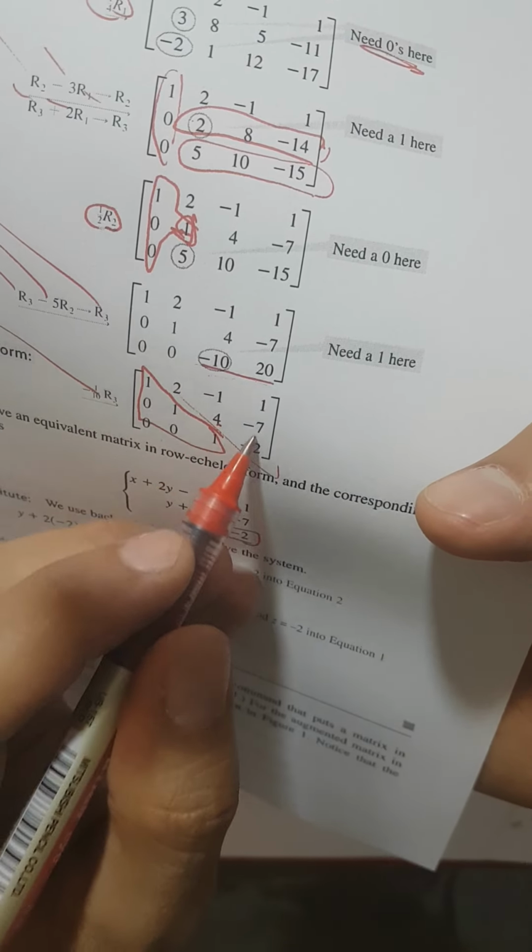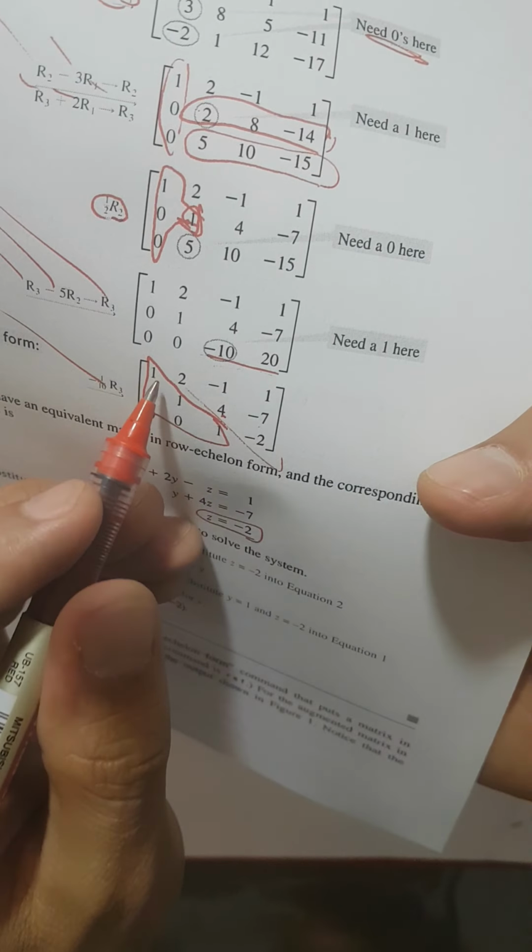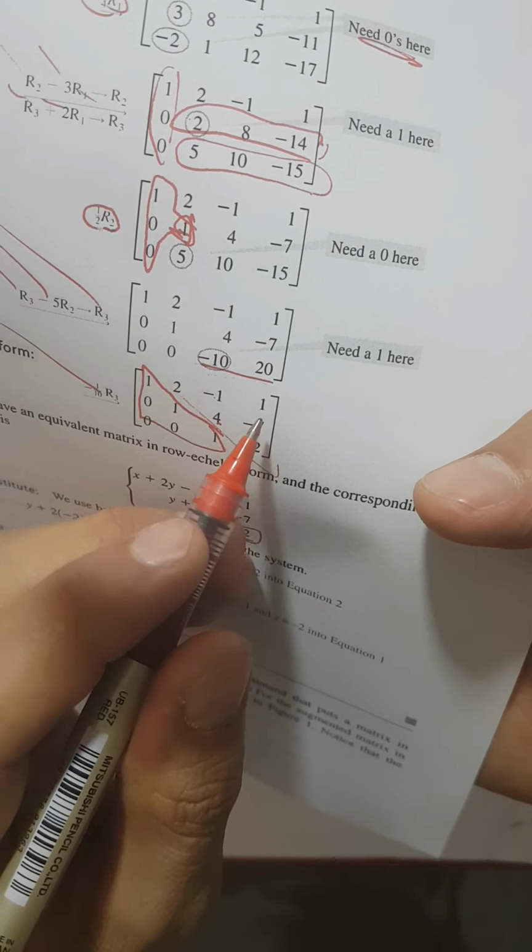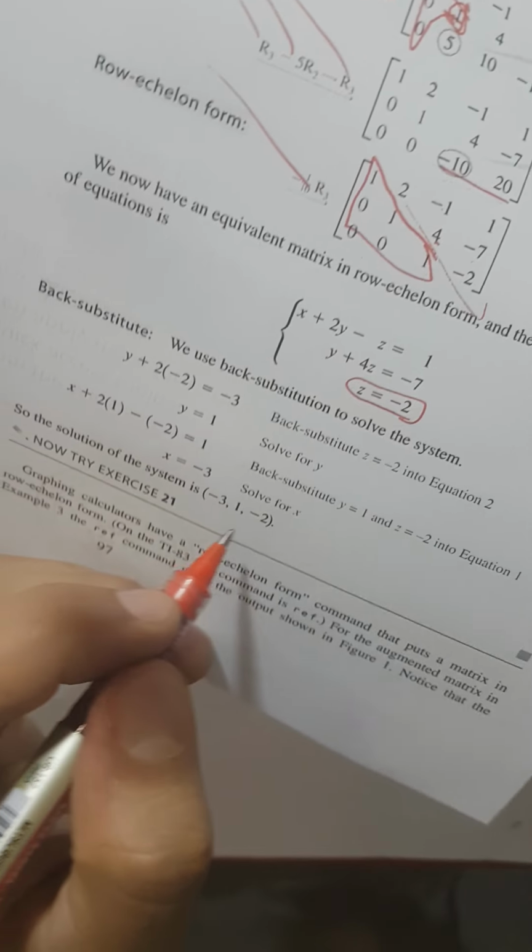y plus 4 is equal to minus 7. How about x plus 2y minus z is equal to 1, and you can find the value of what? The value of the system. That's all.